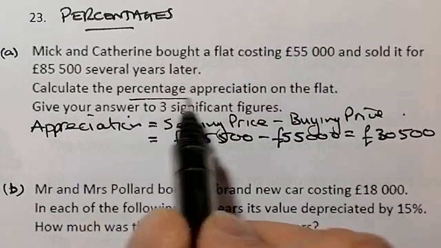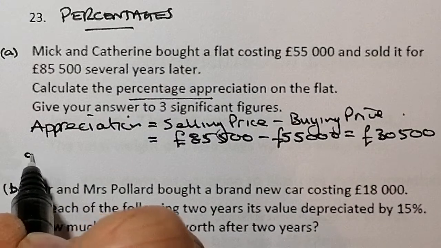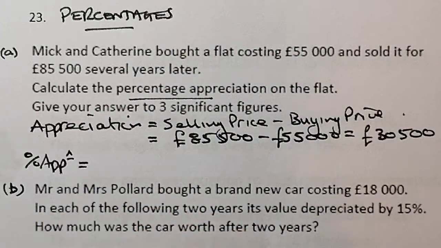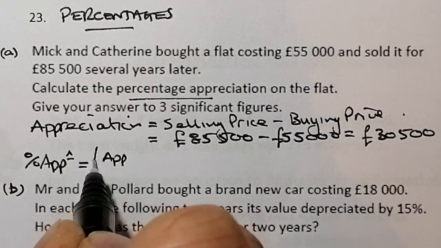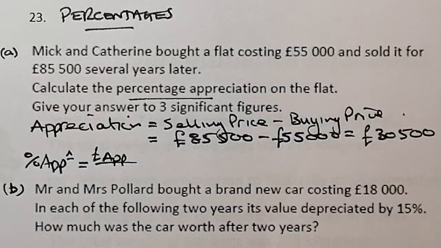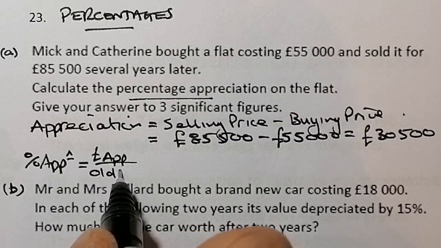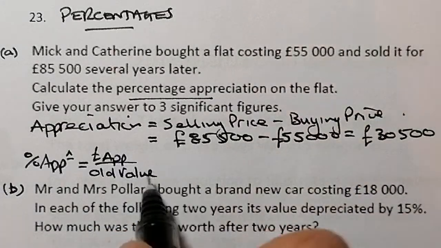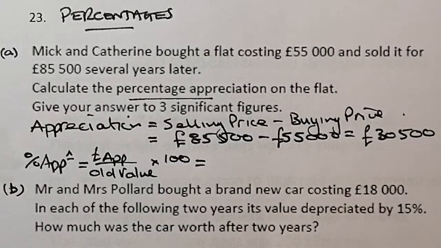We have to work out the percentage appreciation. So the percentage appreciation is going to be equal to the appreciation, the pounds, all divided by the buying price, or the old value of the flat, so what they actually bought it at. And then when I get that, I'm going to multiply it by 100, and we'll do this on the calculator.